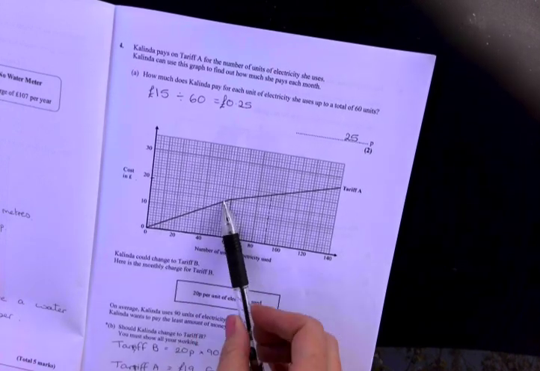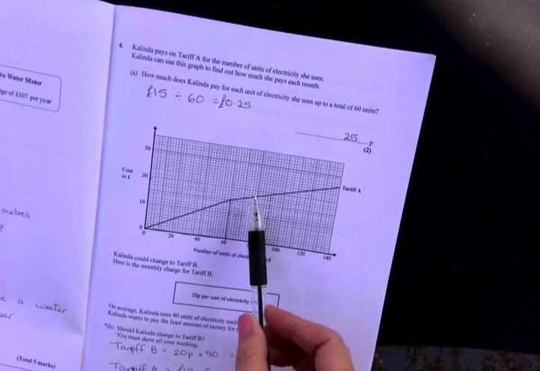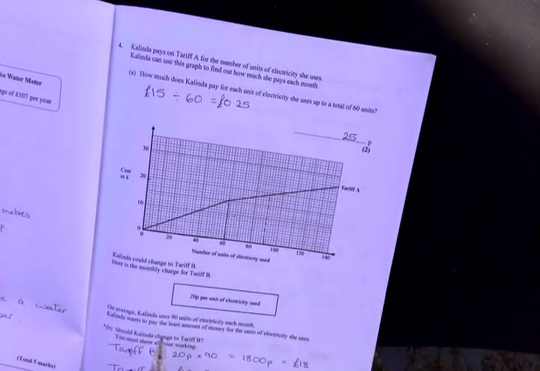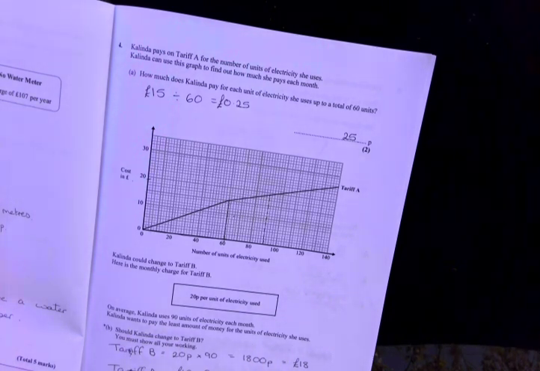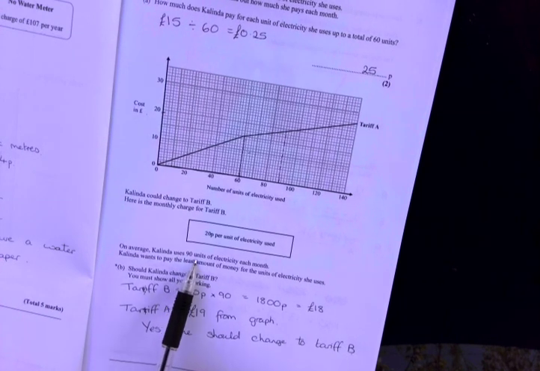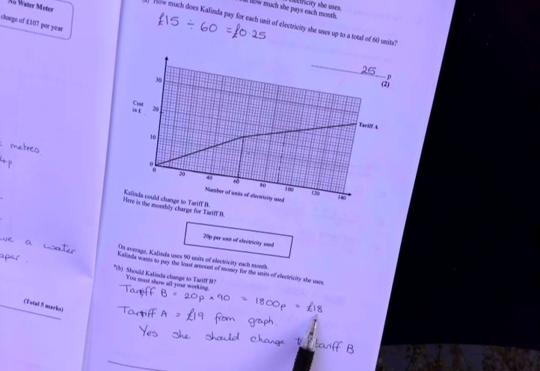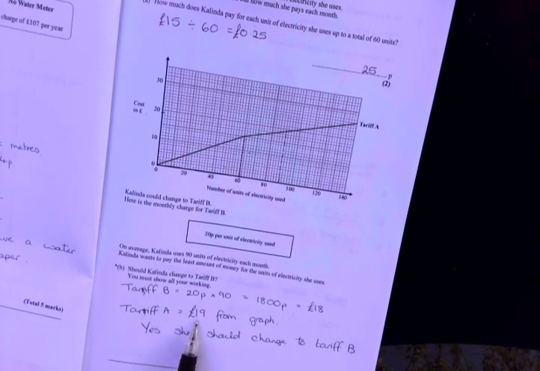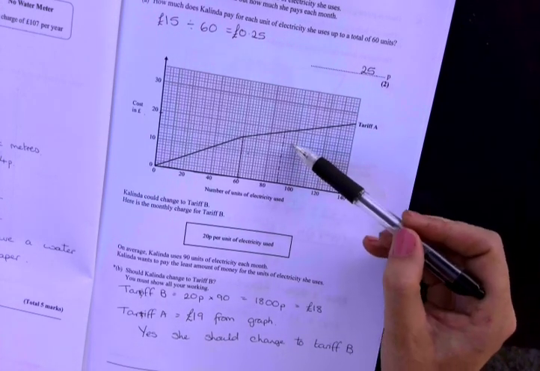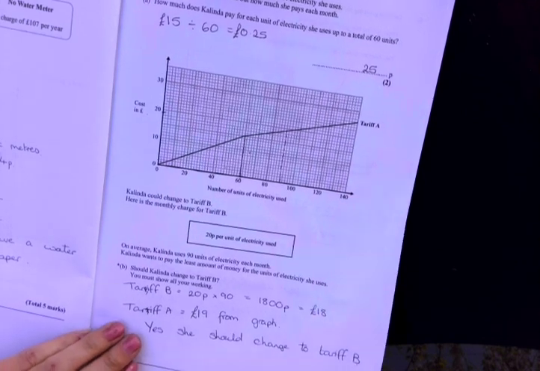You can see here as well that the gradient is steeper here than it is here. That means it's more expensive here per unit than it is here. Then they start talking to you about tariff B, if it would be cheaper to move on to tariff B. Tariff B is just 20 pence per unit of electricity. They tell you that she uses 90 units of electricity each month. So if you do 20 times 90, you get what she'd pay for tariff B. Read off tariff A from the graph for 90 units, and you get that it's £19. So yes, she should change to tariff B because it's cheaper.